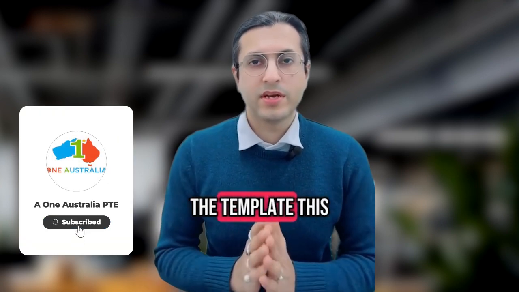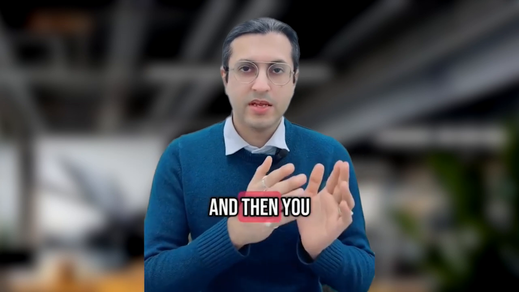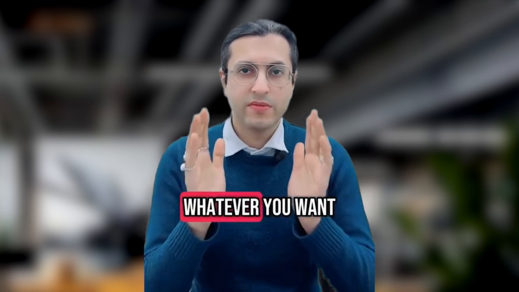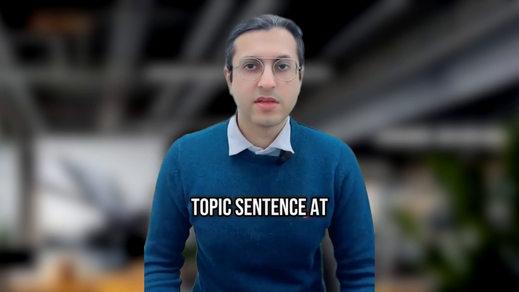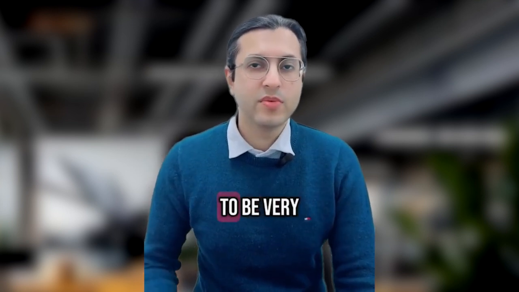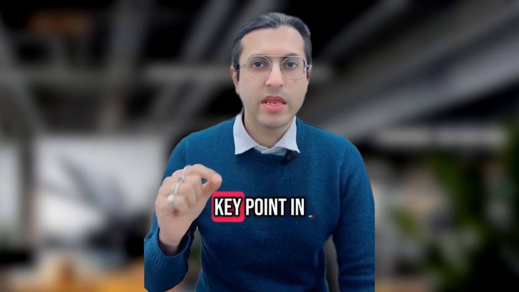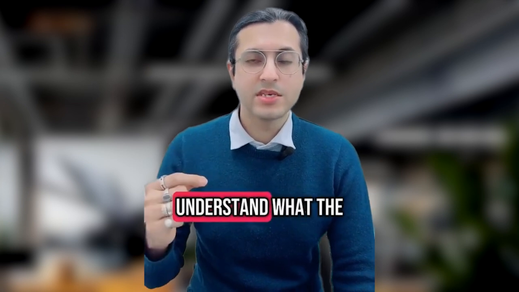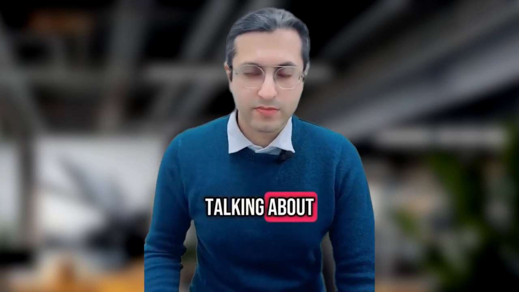So this is the template, this is the structure. You will start like this. The speaker was talking about, and then you can just say whatever you want to add. Mainly it should be the topic sentence at the beginning of the lecture. So you need to be very attentive while the lecture is going on. Only taking notes is not the key point in Retell Lecture. You need to understand what the lecture is about. So you will start like this: the speaker was talking about.